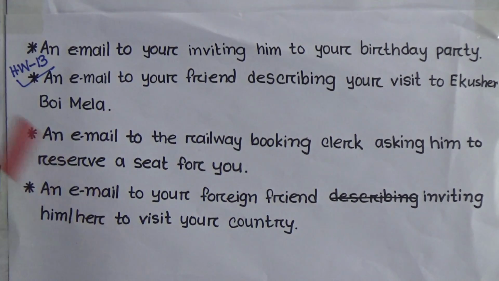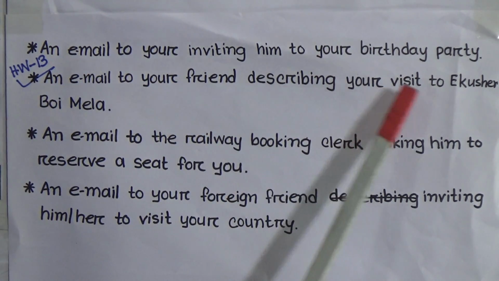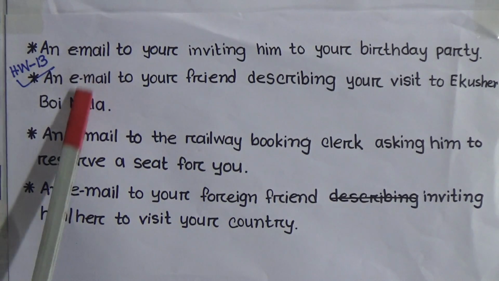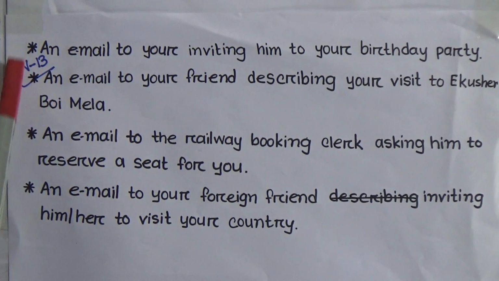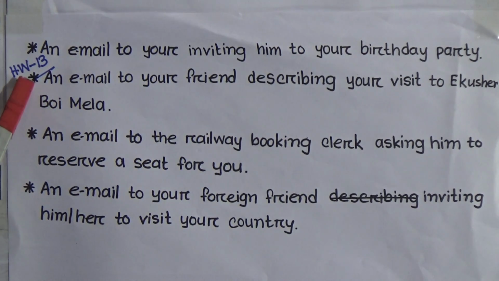Now students, I'm providing your homework, an email to your friend describing your visit to Ekushey Book Fair. This one will be your homework. So our homework number is 13 and lecture number is 19. I hope you'll not forget to write our lecture number and homework number with the submission date.